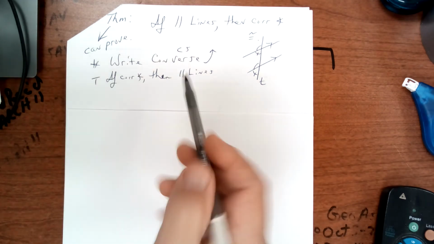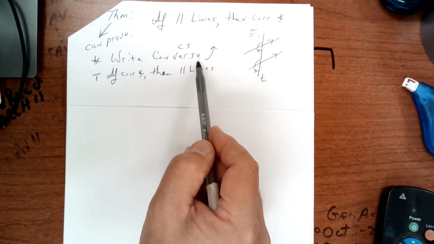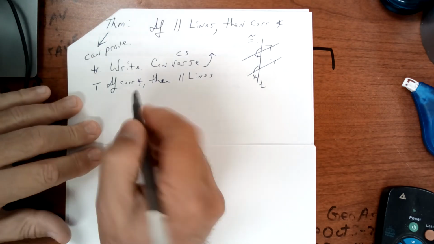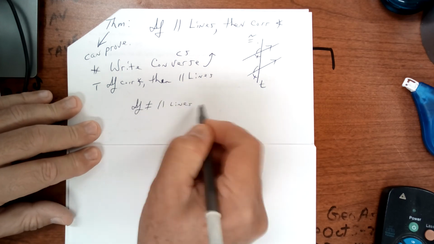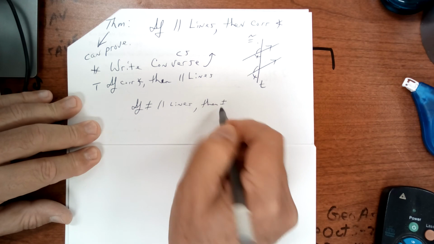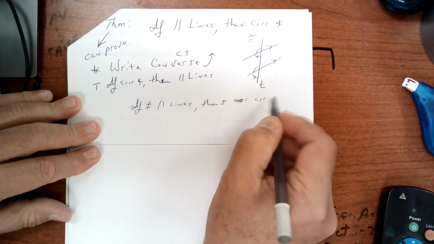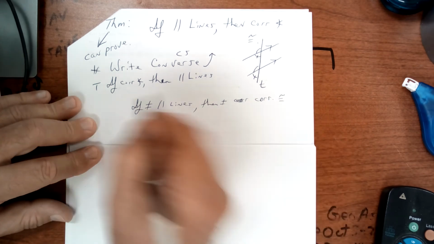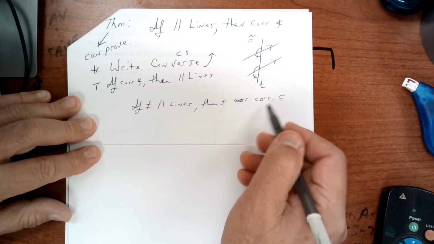So, since the statement is true and the converse is true, if you can show that the inverse is true, like if not parallel lines, then not corresponding congruent. That's true. Okay? If the lines are not parallel, correspondings are not congruent. They're still corresponding. That's true.